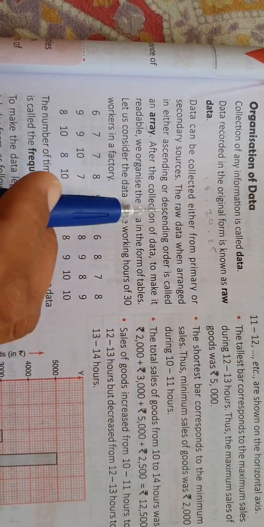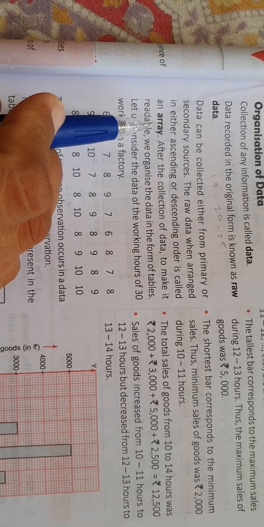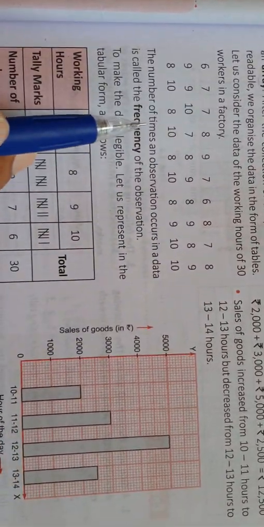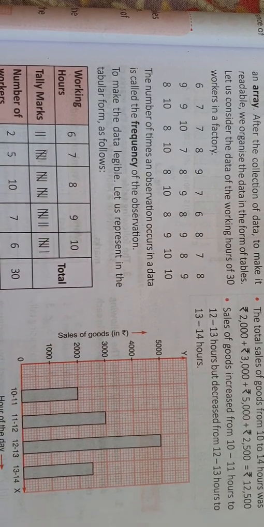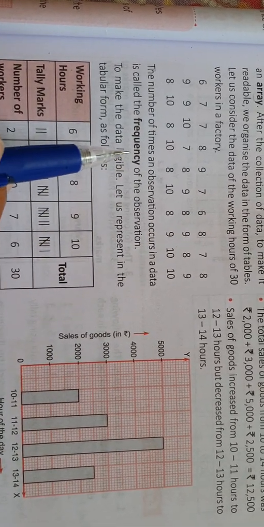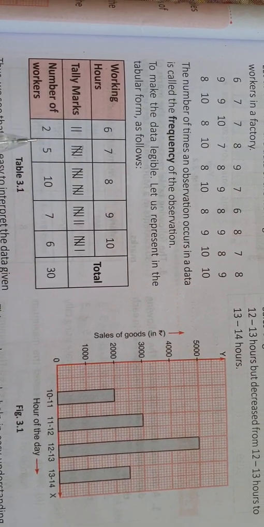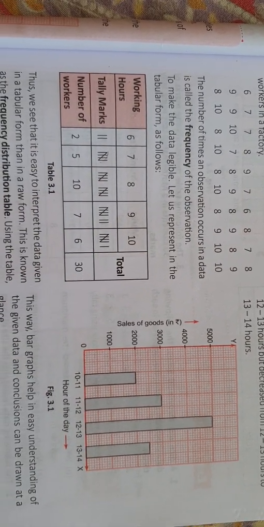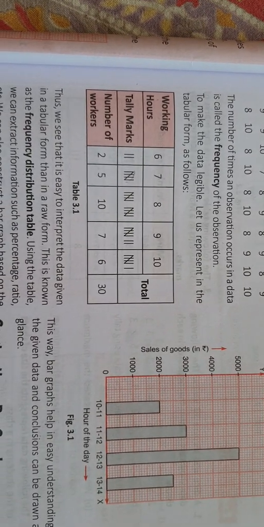When we write the data in ascending or descending order, it is known as array data. Now, how many times an observation occurs, suppose any data occurs 5 times, is known as the frequency. And when we represent the data in the form of a table, this table is known as the frequency distribution table.